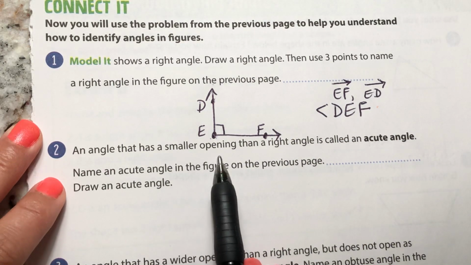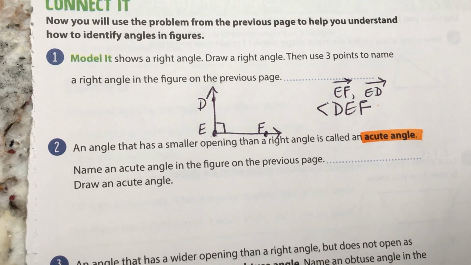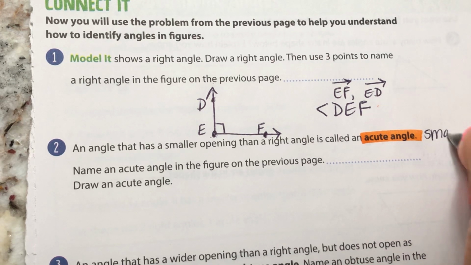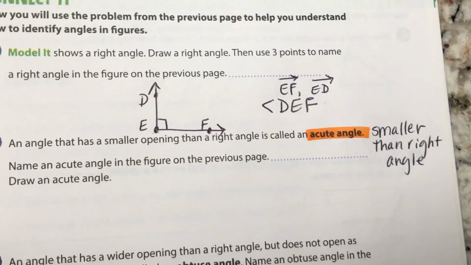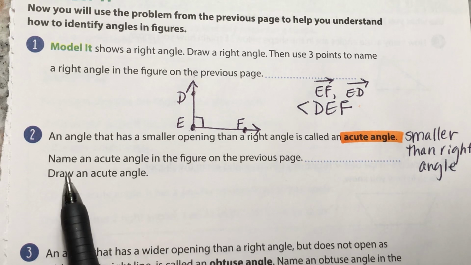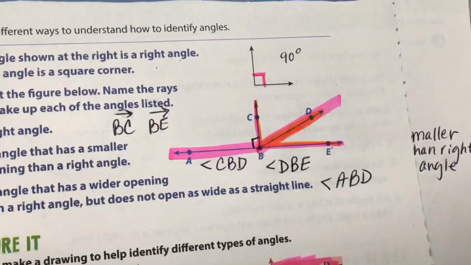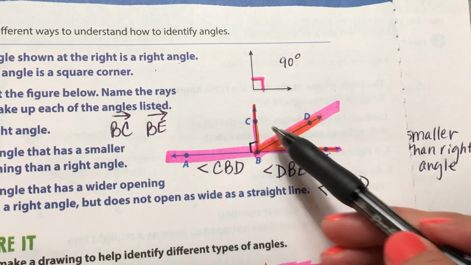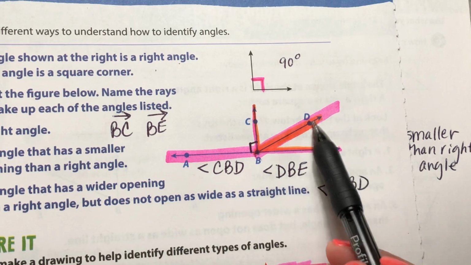So an angle that has a smaller opening than a right angle is called an acute angle. So acute angles are smaller than a right angle. And you can think of them as, oh, they're so small, they're cute. So anything smaller than a right angle is going to be, oh, cute, acute. Name an acute angle on the figure on the previous page. So I'm going to show you that drawing right here again. And we know that our acute angles are going to be this one and this one. So that would be CBD and DBE.